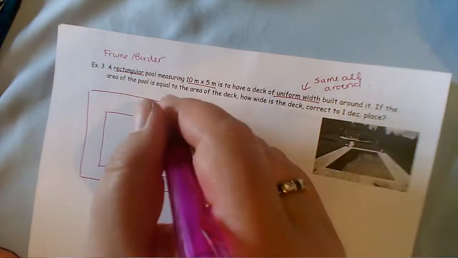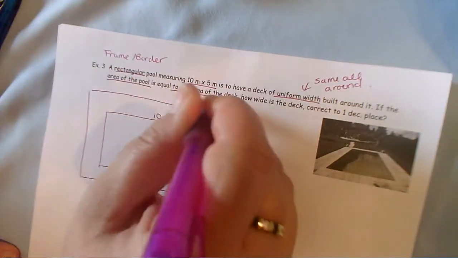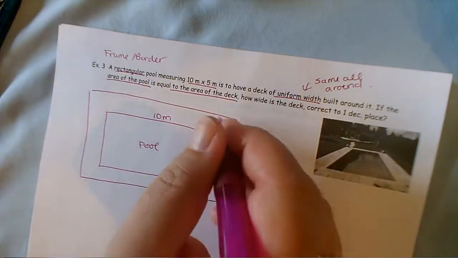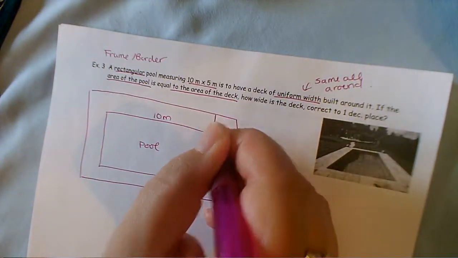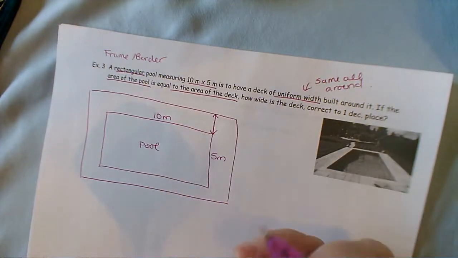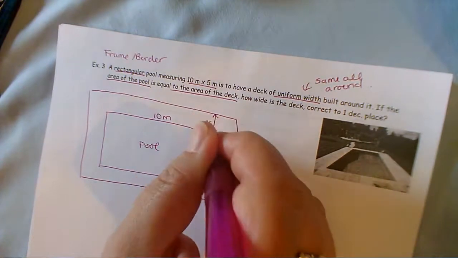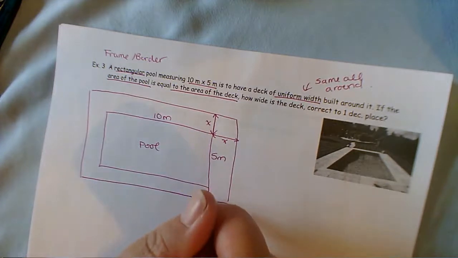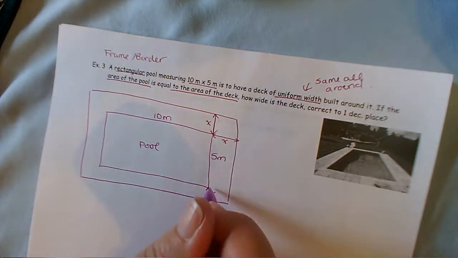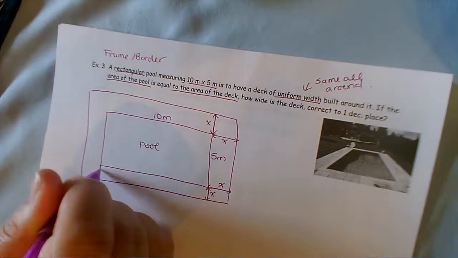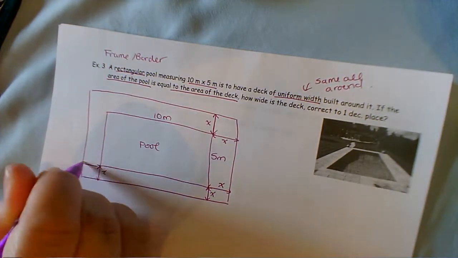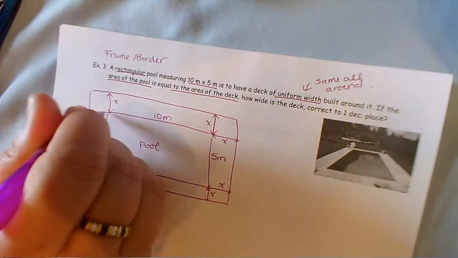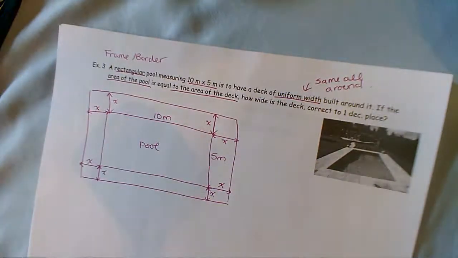So if the area of the pool is equal to the area of the deck, how wide is the deck to 1 decimal place? So we don't know how wide this needs to be. So from there to there, we don't know the width of that thing. That's what it's asking us to find. But we do know that it's the same all around. So this distance is x, this distance is x, even though it doesn't look it on my diagram, it is. This distance is x, this distance is x, this distance is x. I picked x. You could have called it W for width, whatever you want to call it. I'm going to use the letter x. So it's the same all the way around.